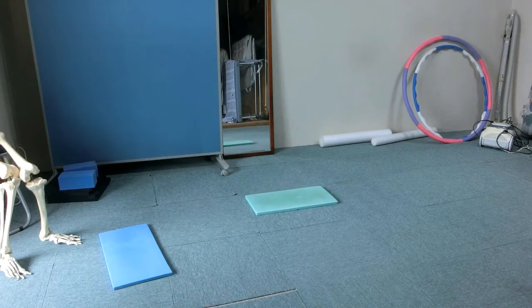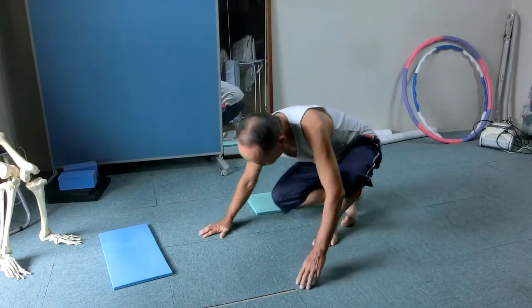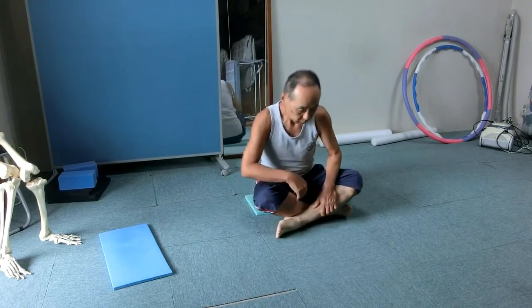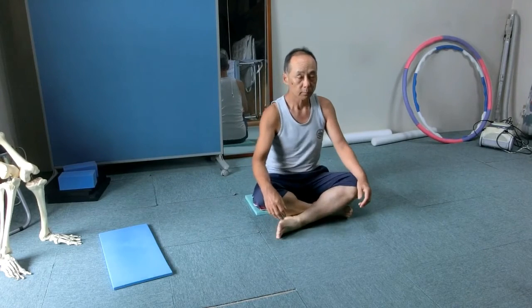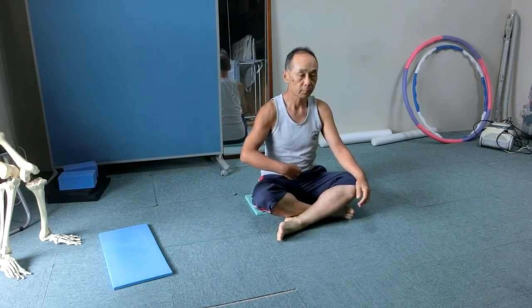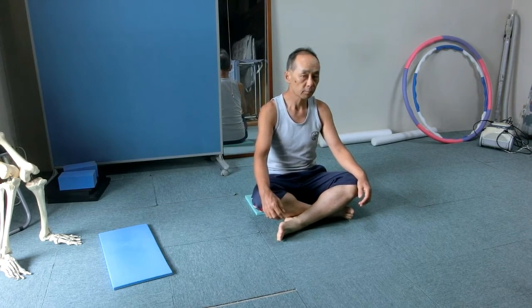Sit on the floor with legs crossed. Slowly turn stomach left and right a few times to see whether chest moves. It is likely that the chest moves as much as in standing position.